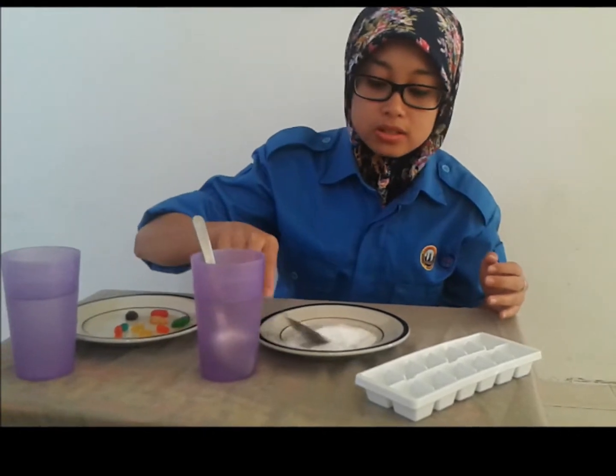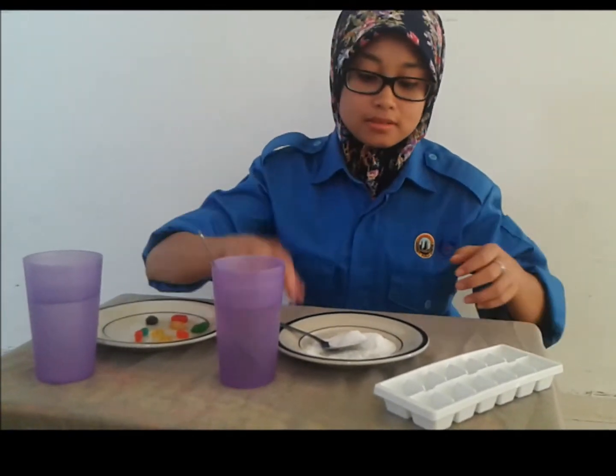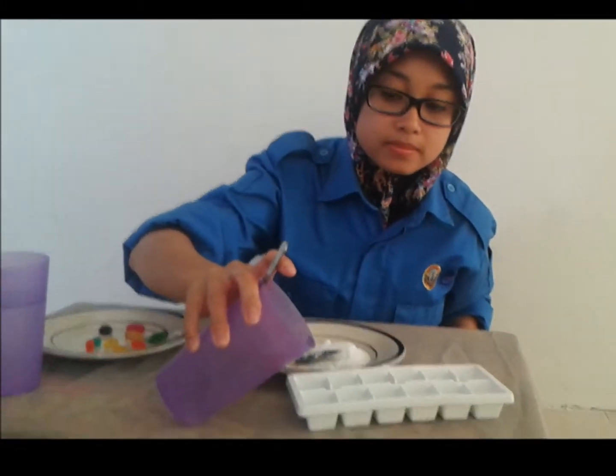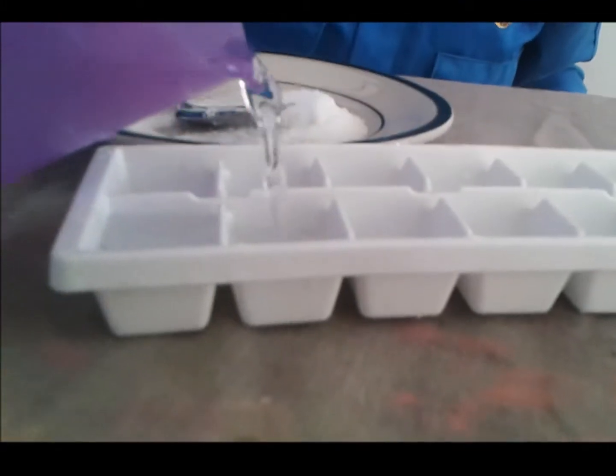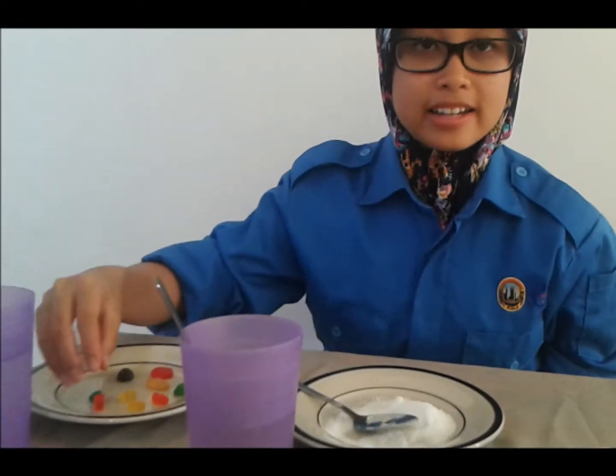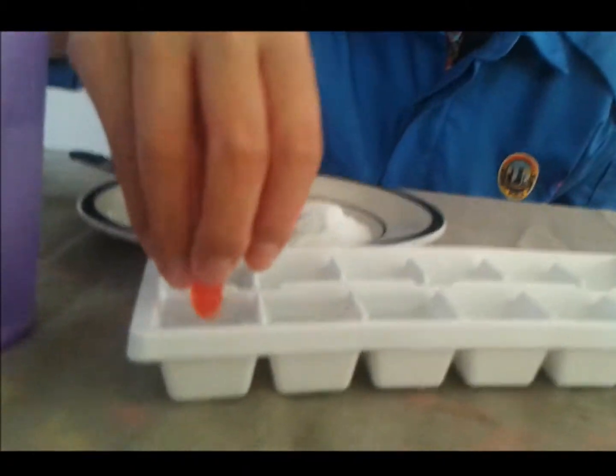Gummy bears do some interesting things when put into different liquids. So now we wanted to find out what would happen when we put gummy bears into water and salt water. So now, firstly we need salt. Dissolve some salt into water. Okay. And after that, pour it into container. And put the gummy bears inside the salt water.